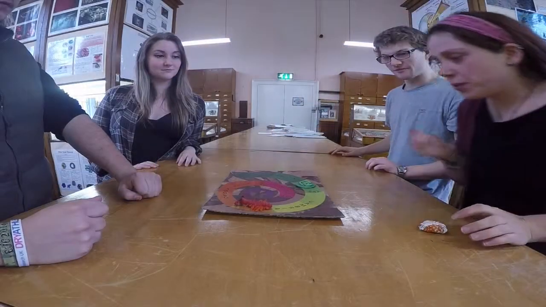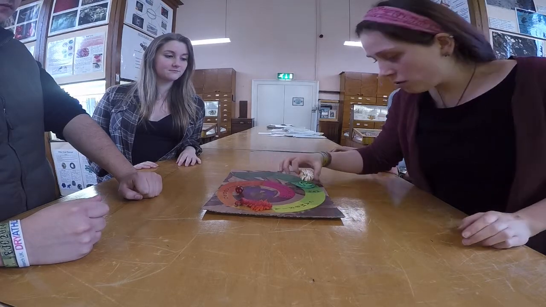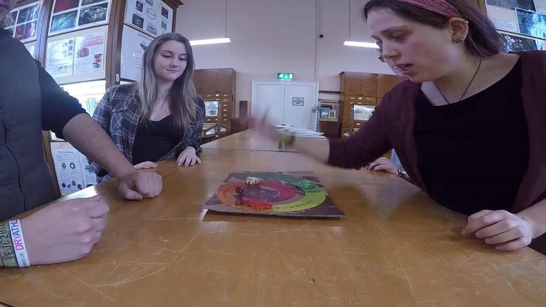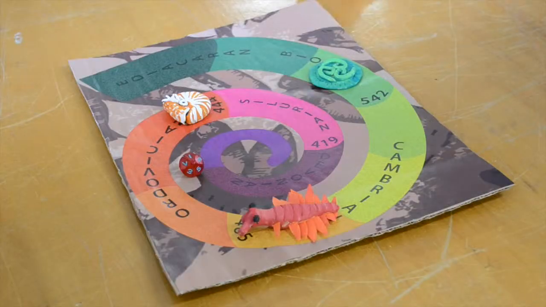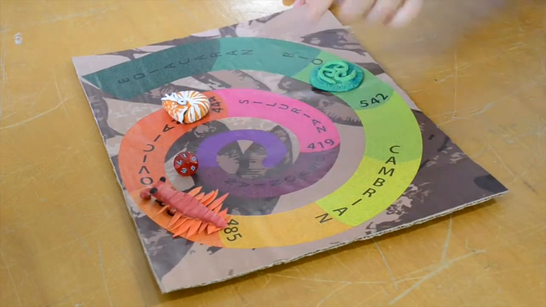Okay, I think it's my turn now. Let's see. 1, 2, 3, 4, 5, 6, 7, 8, 9. Hold on. What? Yeah, the Anomalocaris was actually found at the beginning of the Ordovician, so I'm there now.